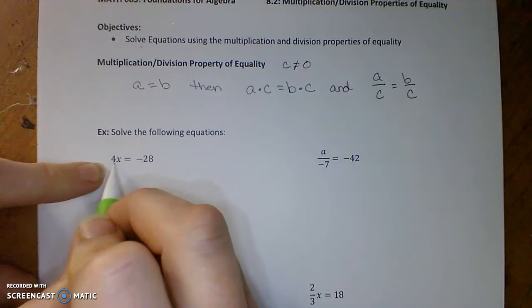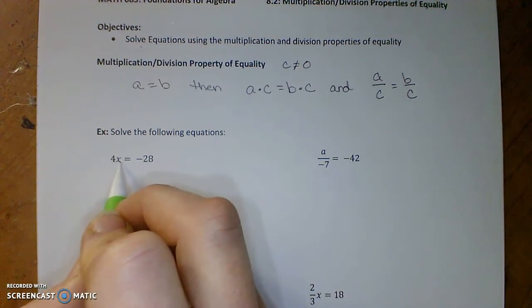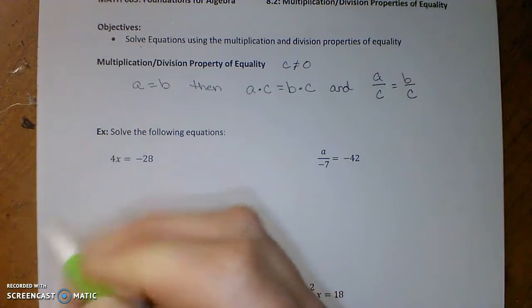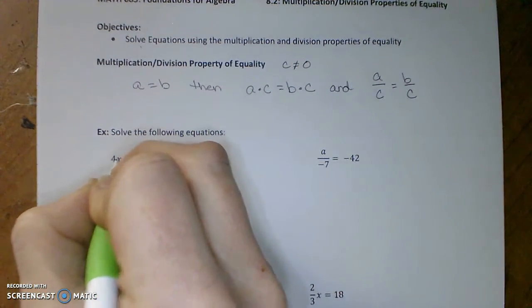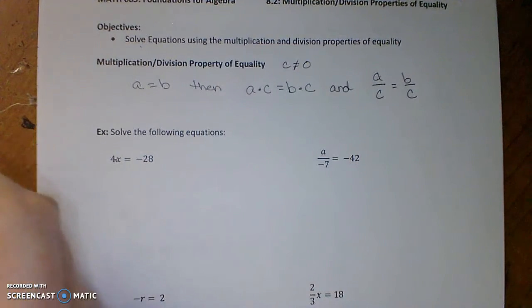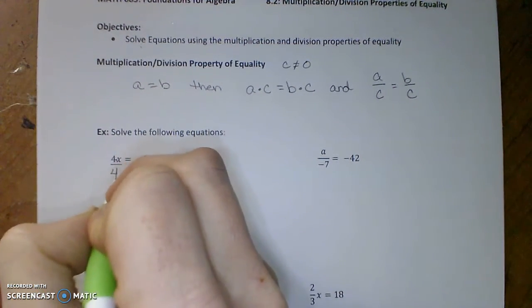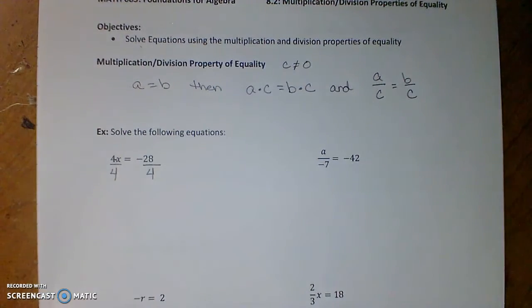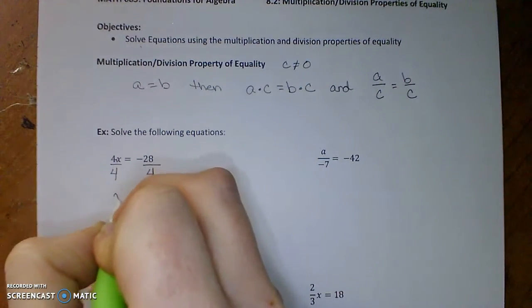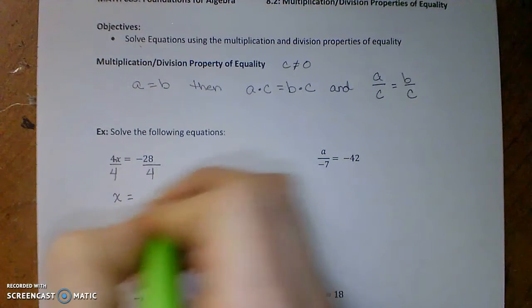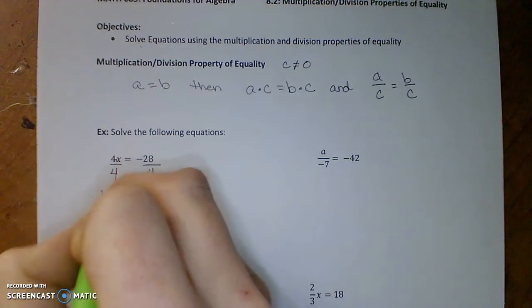So again, what we always want to look for is, what's the operation connecting the number to the variable? Whatever that operation is, do the inverse operation. So this is 4 times x. To undo multiplying, we will perform division. So divide this side by 4, divide that side by 4. 4x divided by 4, we are just left with x equals negative 28 divided by 4, which is negative 7.